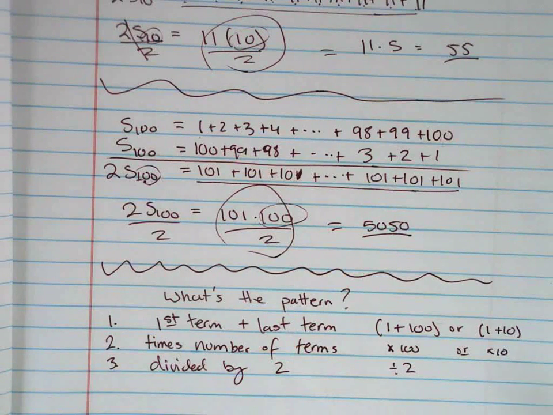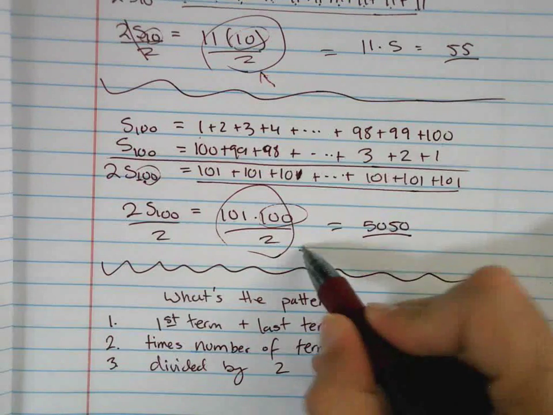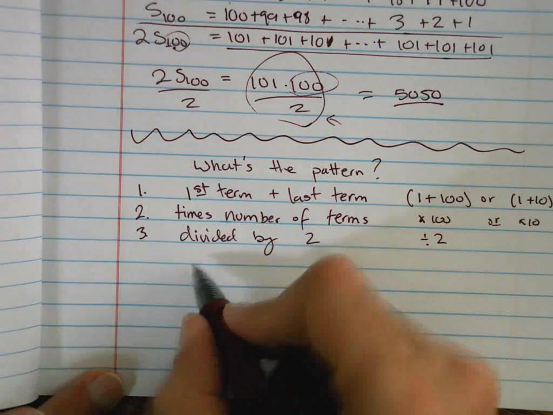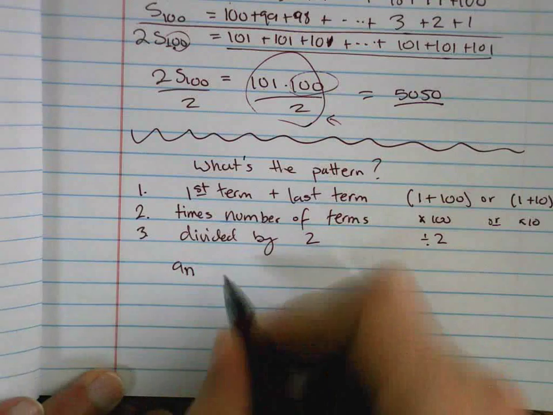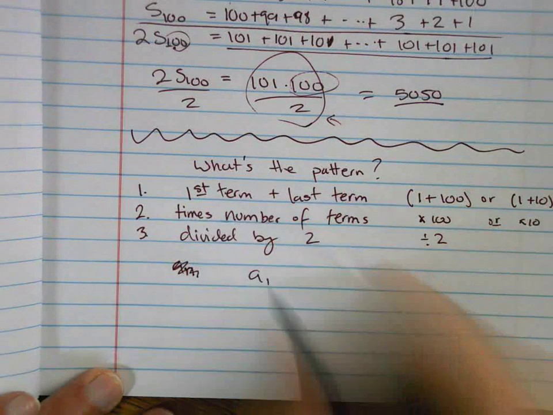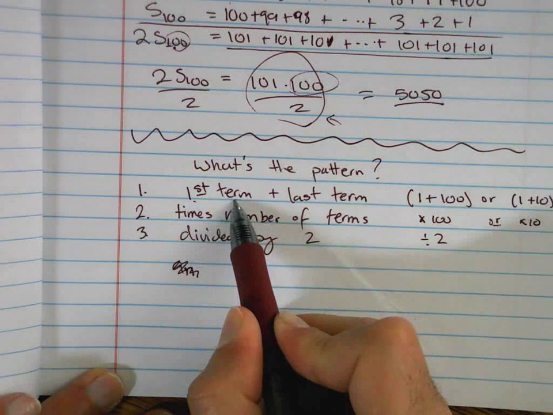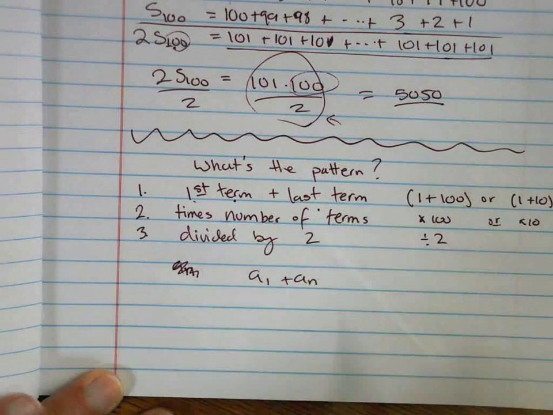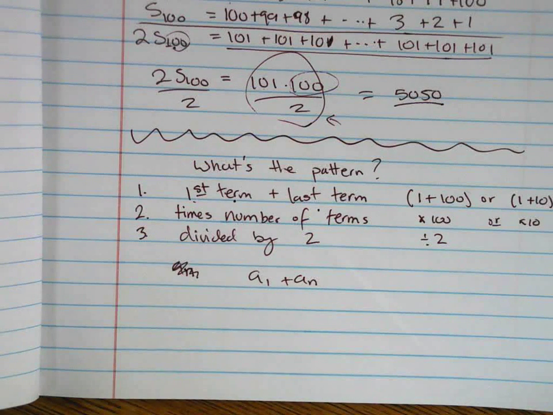So let's write this out. How can I write the first term? Well, I can write the first term as a sub 1. The last term I can write as a sub n, right? The nth term. How many terms would there be? Well, if I'm talking about a sub n, there would be n terms.